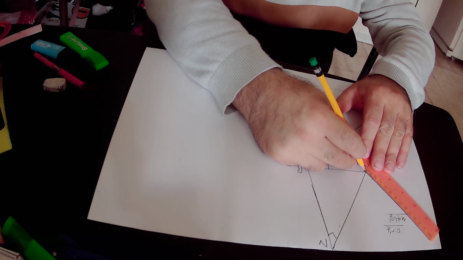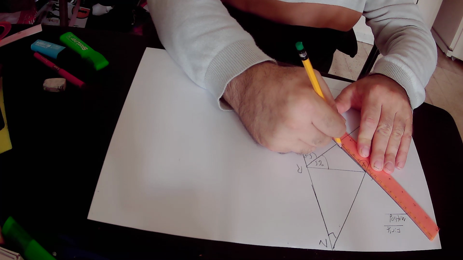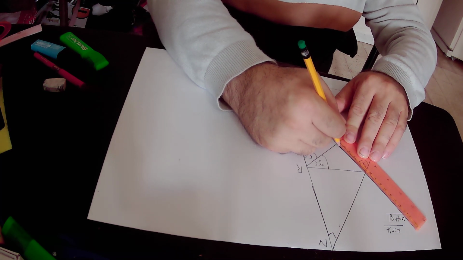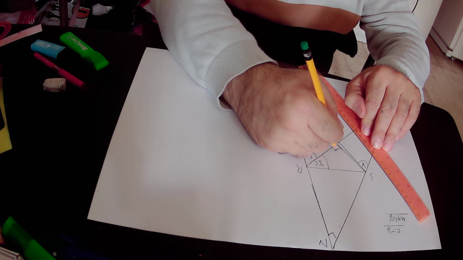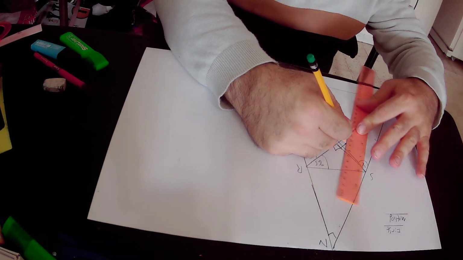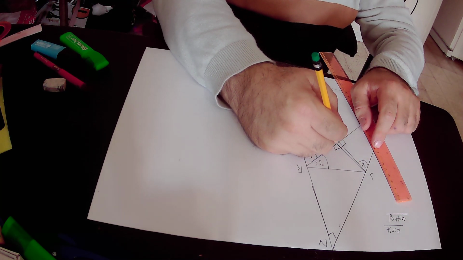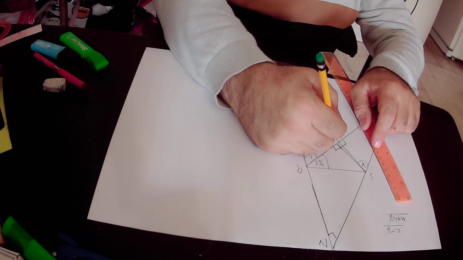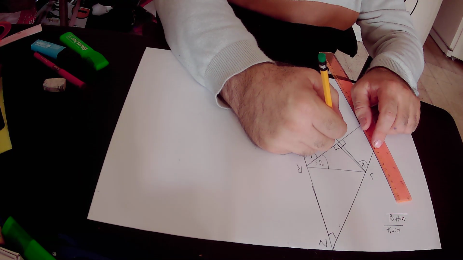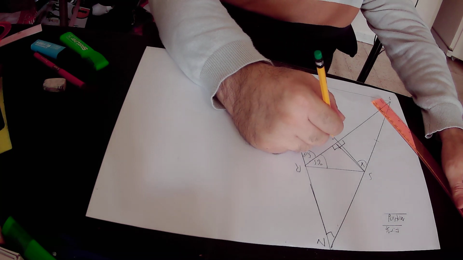So this angle is a right angle, it equals 90 degrees, and this angle is also a right angle. We will define the touching point between the perpendicular and side PR as point M.